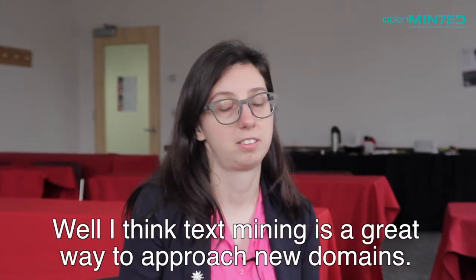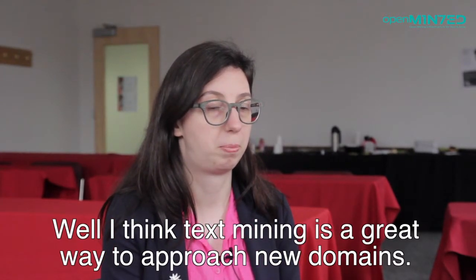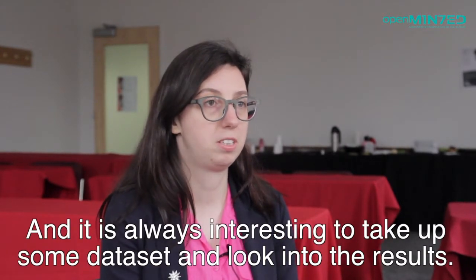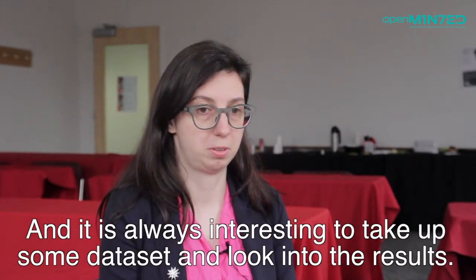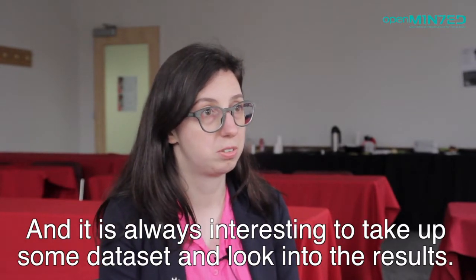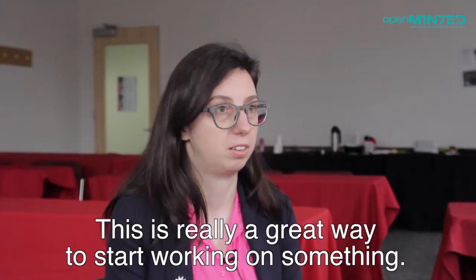Well, I think that text mining is a great way to approach new domains, and it is always interesting to take up some data set and look into the results. This is really a great way to start working on something.